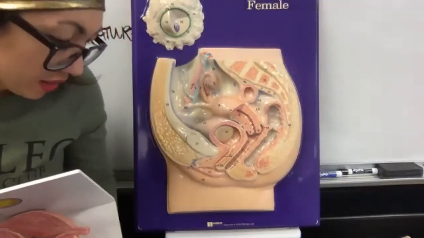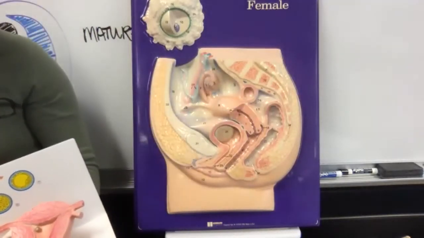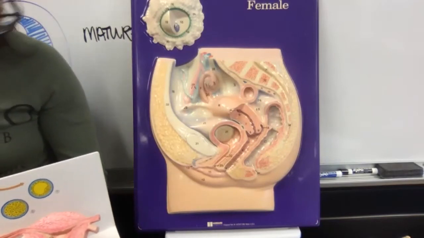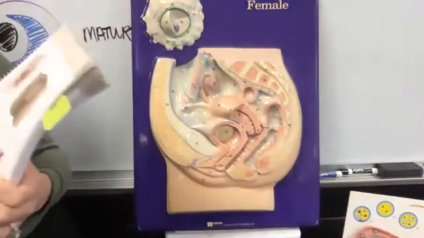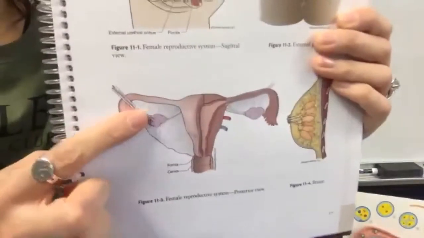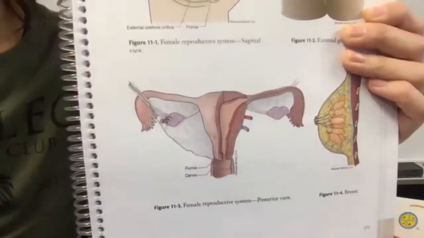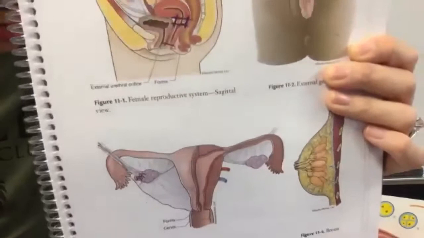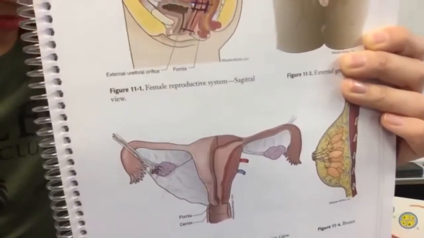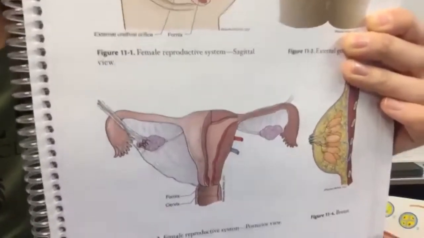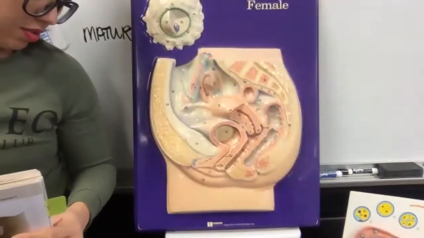And then we have the right and the left ovaries. And let's see, we don't show the artery on that one. So let me just show you in the lab manual. Okay, so here we have the little red and blue blood vessels right there. That's the ovarian artery and vein. We notice that it's inside of a ligament, and we'll talk about those ligaments right now.